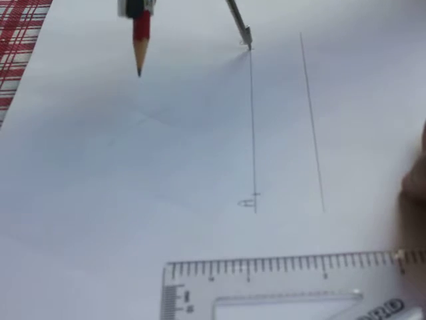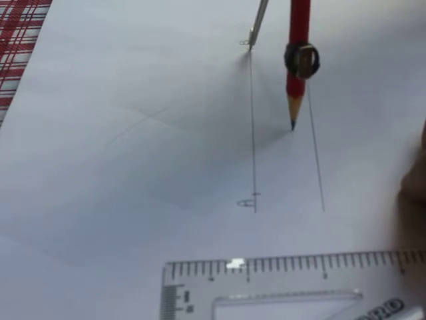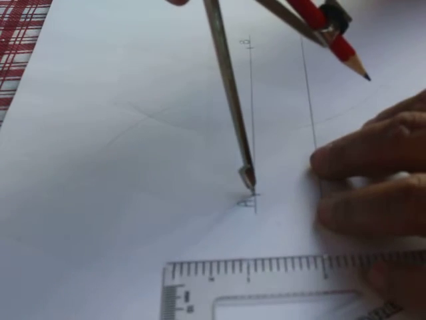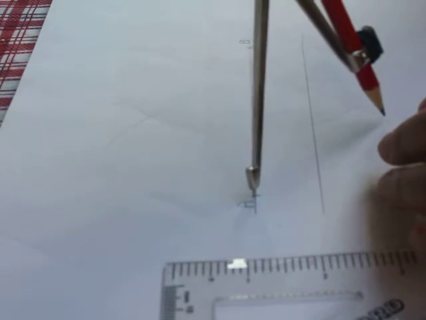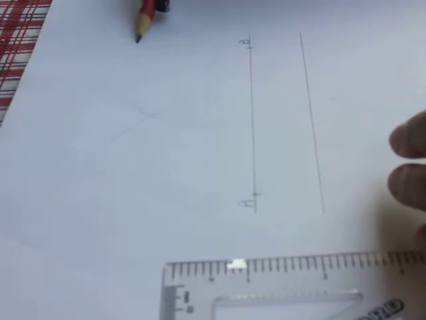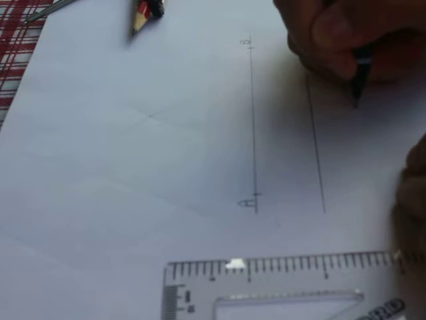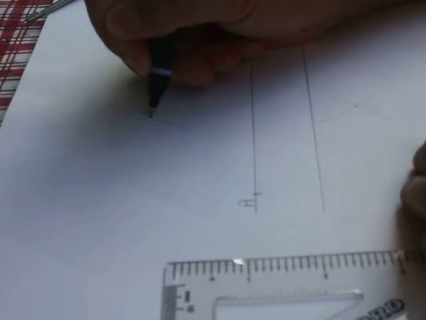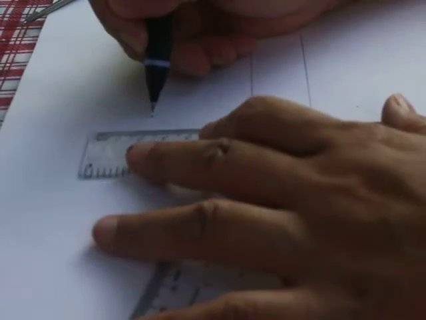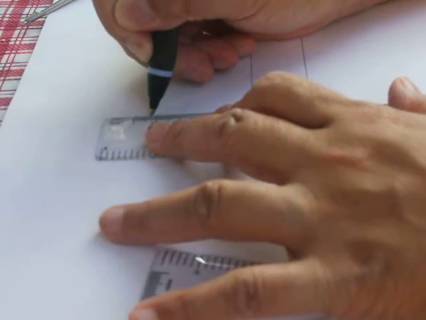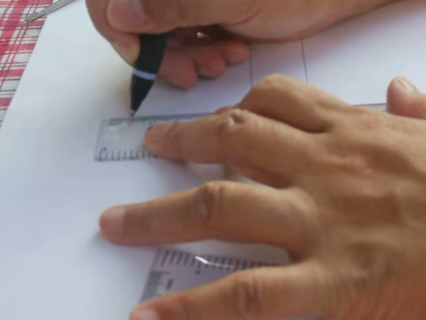Oh, I forgot to do one more thing. We should do the same below the line. I place it back below the line. And then in this case we find that there are two points of intersection here, the points of intersection of two arcs. After we have found these two intersections, we use a ruler to join these two points together.